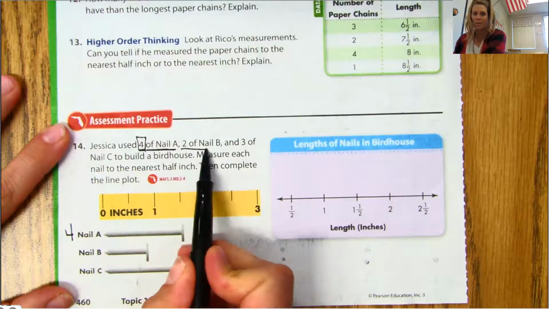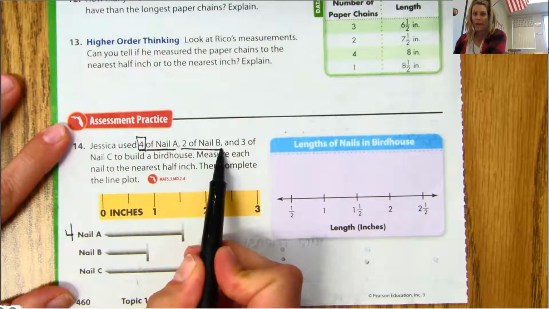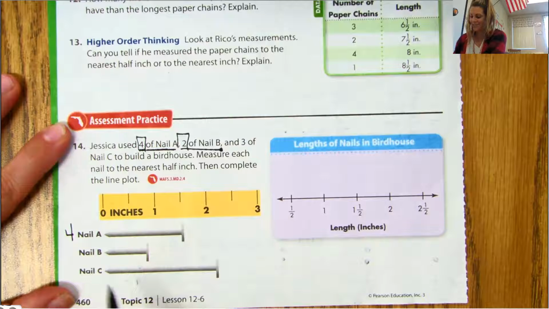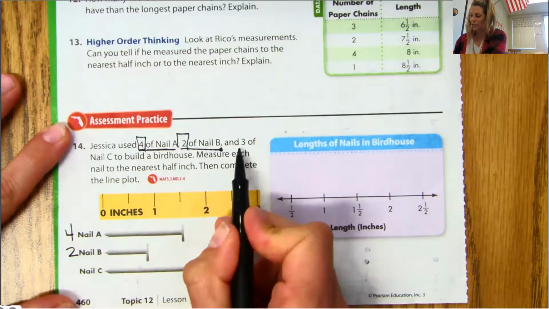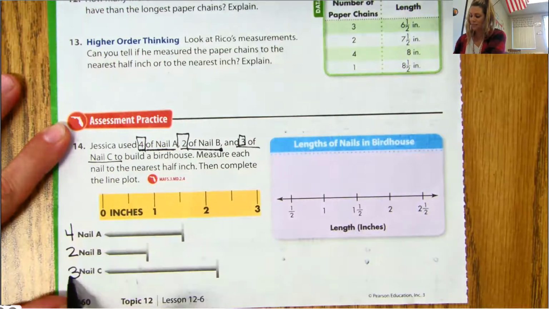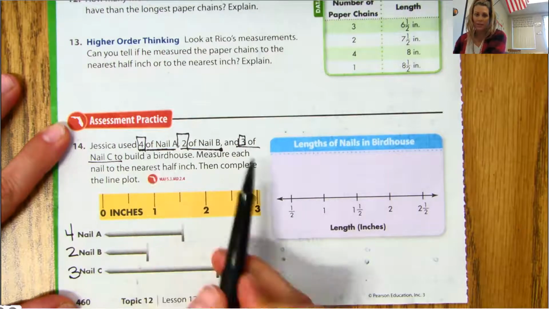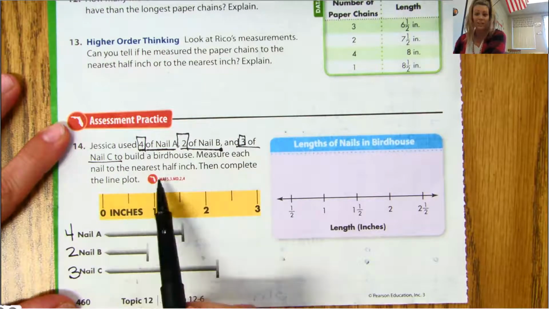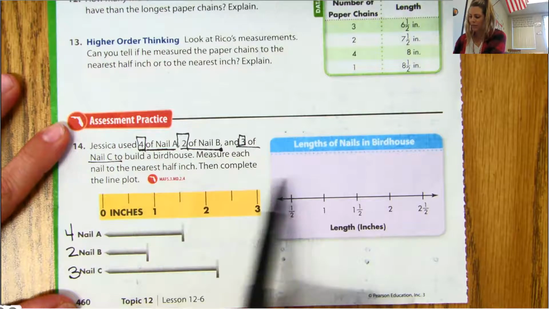How many for nail B? We have to make sure we have how many? 2 plots. And 3 of nail C. She used that many nails to build a birdhouse. Measure each nail to the nearest ½ inch, just like we did, then complete the line plot.